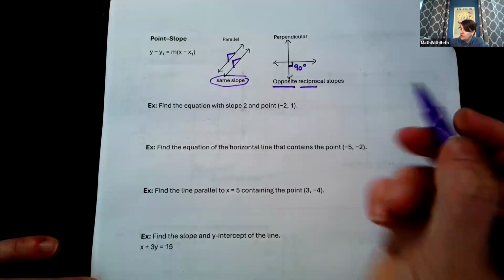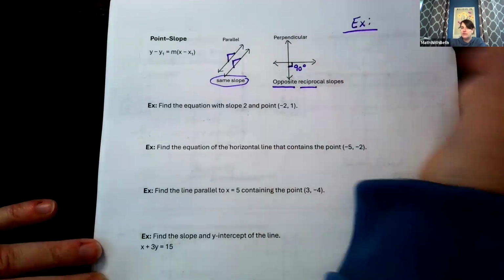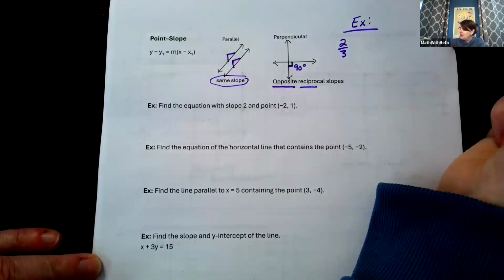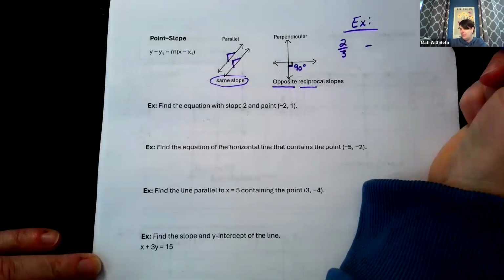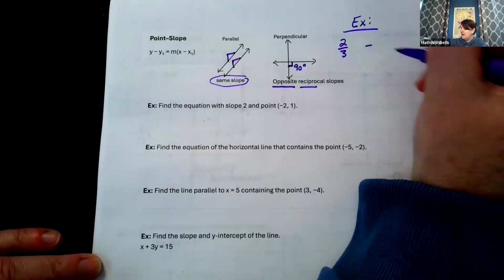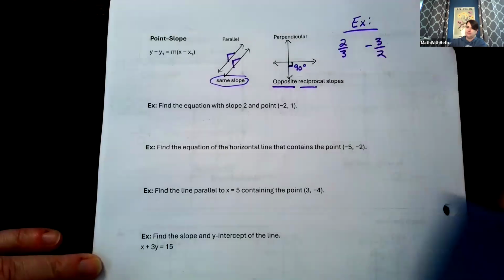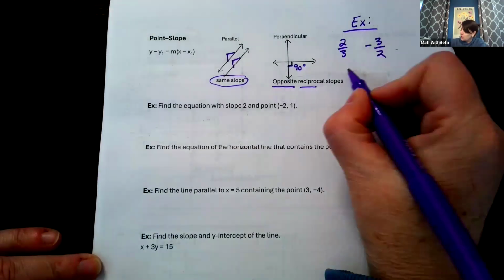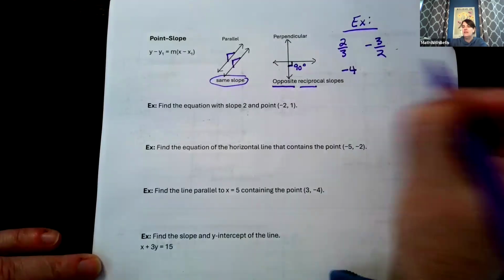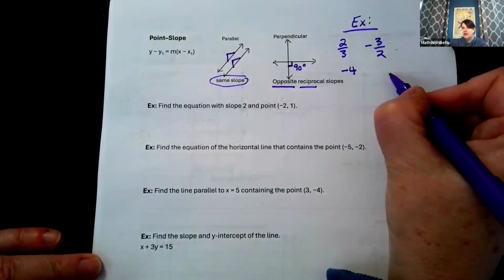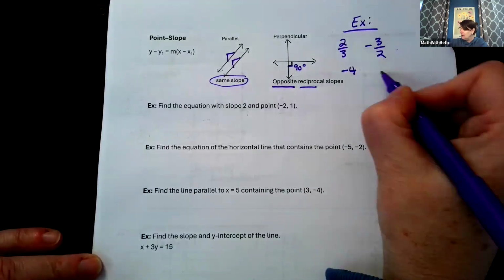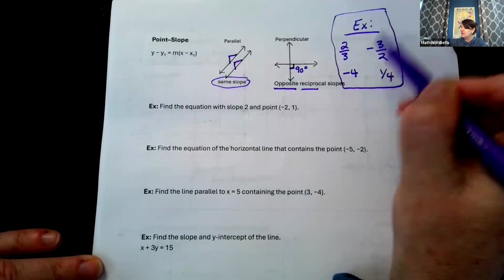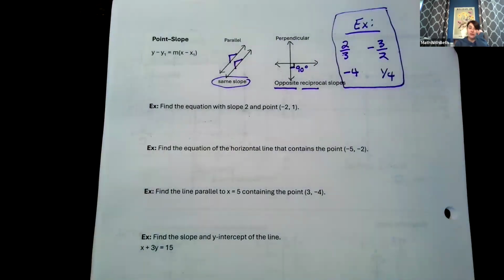So just to make sure you understand, some examples of slopes for perpendicular lines would be, if the first one was 2/3, the other line would have to be negative, and this is just the slope we're talking about, -3/2. So that is the opposite and the reciprocal. If one slope was -4, then the other slope would have to be positive, and the reciprocal of 4 is 1/4. So here are just some examples of the types of slopes we're looking for with perpendicular lines.